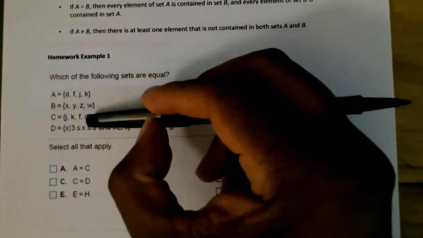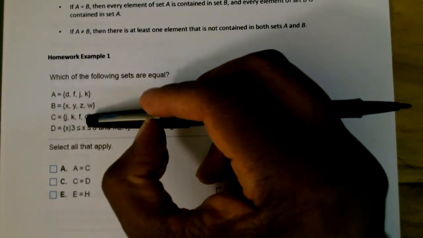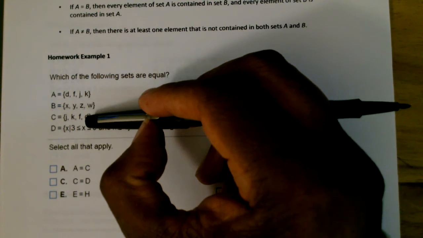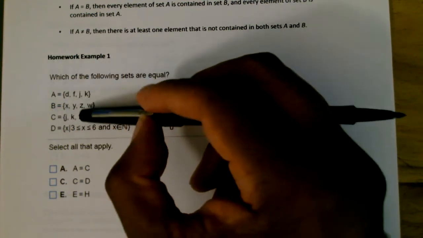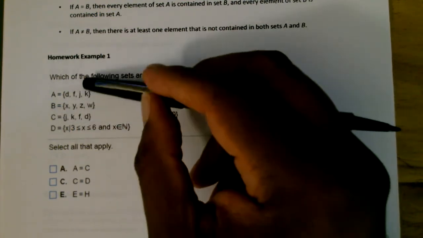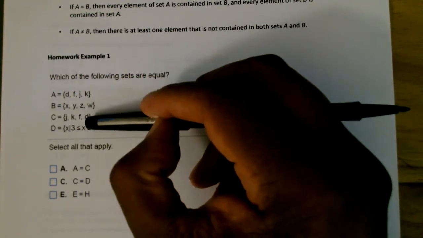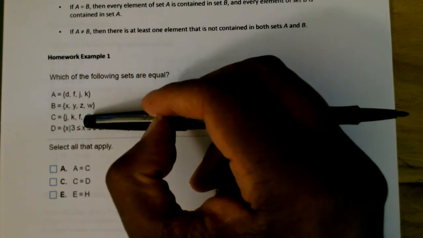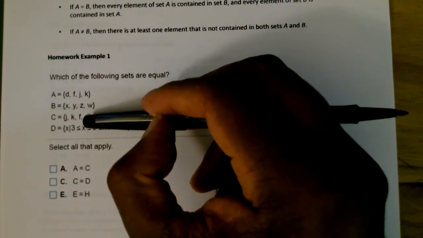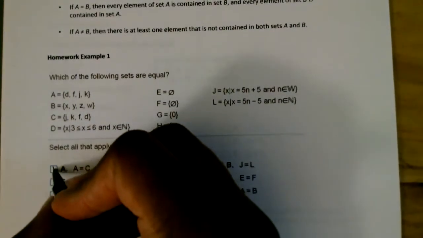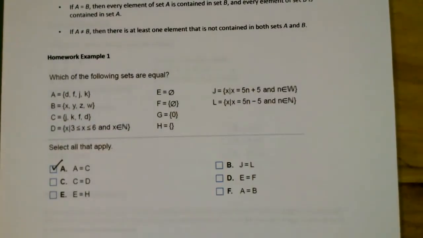And if you look at this, here's set A and here's set C. It has D, F, J, K, and the other one is J, K, F, D. The order is different, but they do have the exact same elements in A as you do in C. And you have the exact same elements in C as you do in A. So A equals C. That's one possibility.